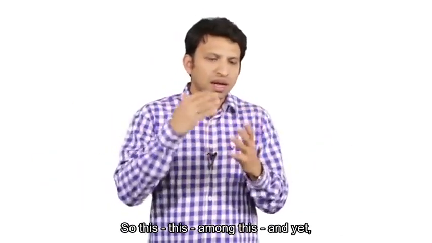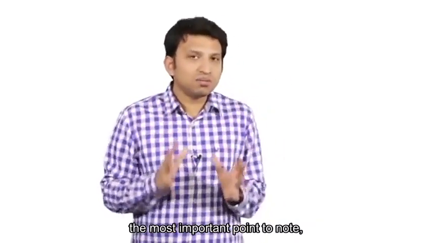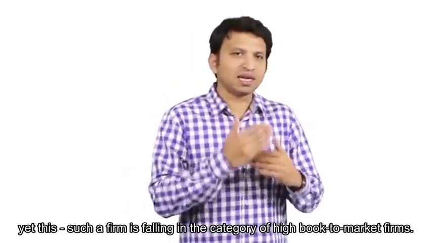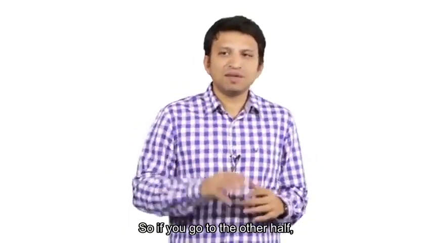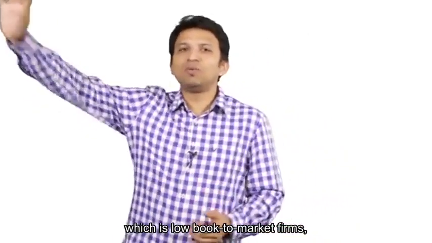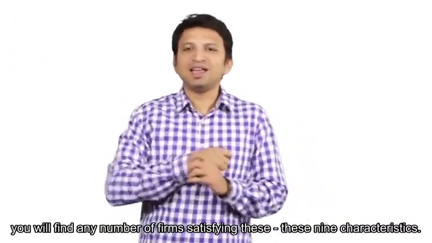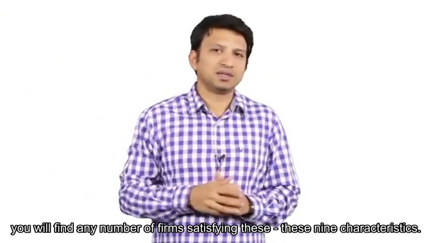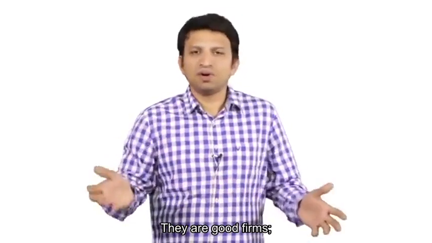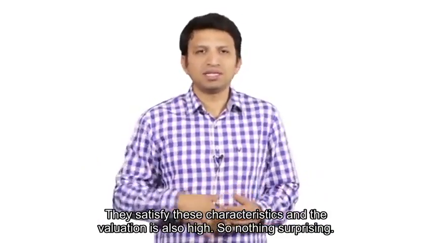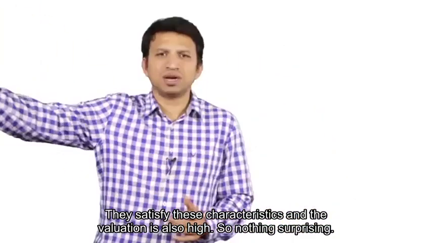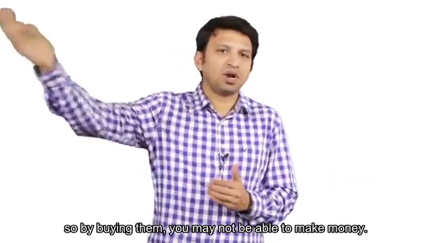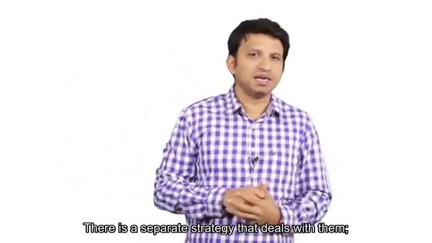Yet the most important point to note is that such a firm is falling in the category of high book to market firms. See, if you go to the other half, which is low book to market firms, you will find any number of firms satisfying these 9 characteristics. They are good firms. By definition, they are good firms, they satisfy these characteristics, and the valuation is also high. So nothing surprising. All this may be priced in, so by buying them you may not be able to make money. There is a separate strategy that deals with them.